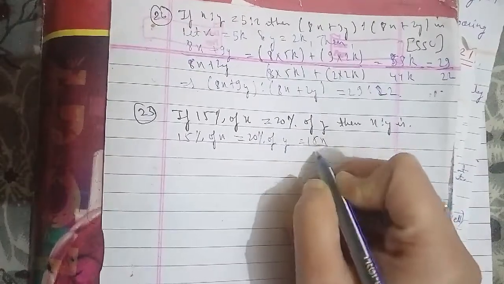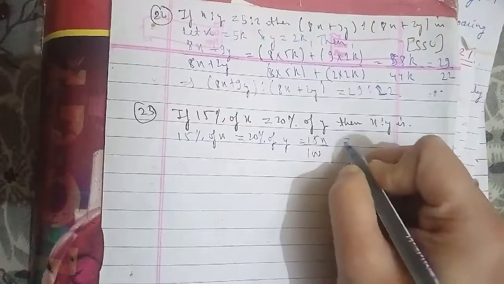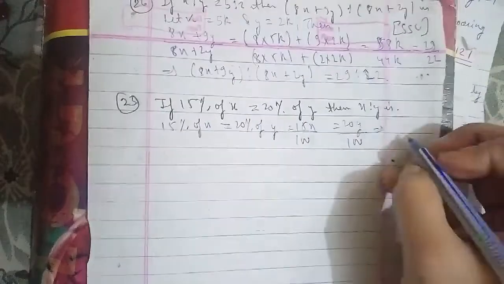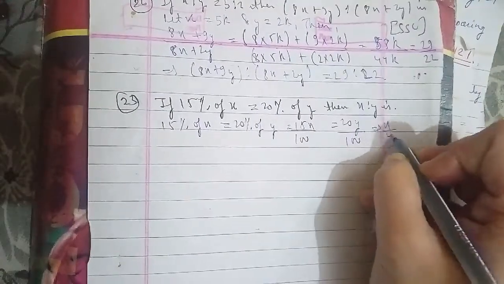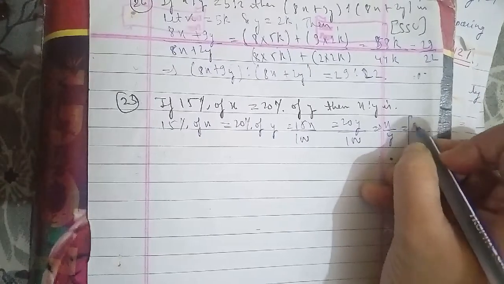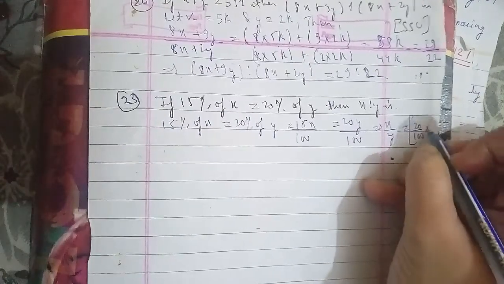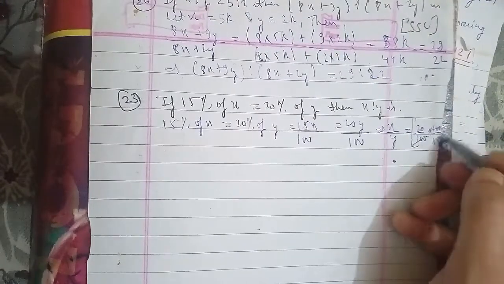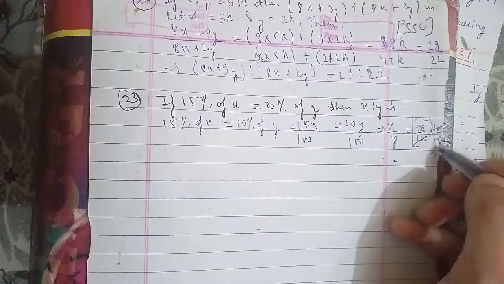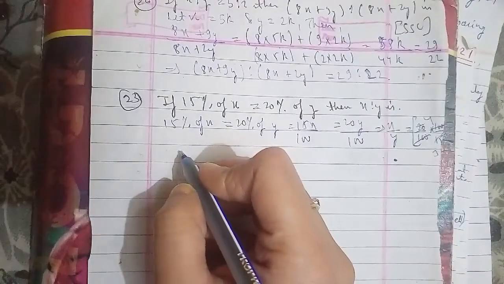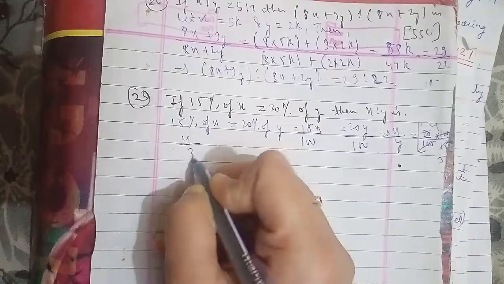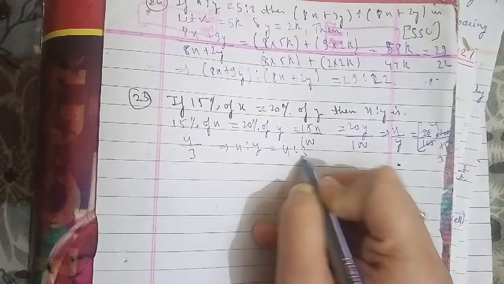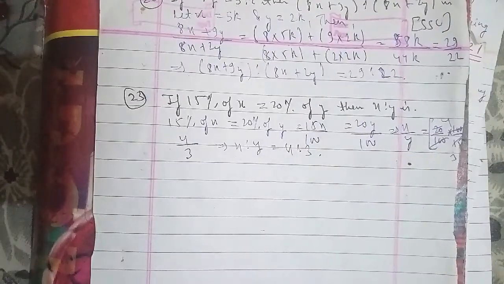Now for the next one, the 24th question of the session: if x:y equals 2:1, then x square minus y square to x square plus y square is. The options we have are 3:5, 5:3, 1:3, 3:1. Let's find it out.